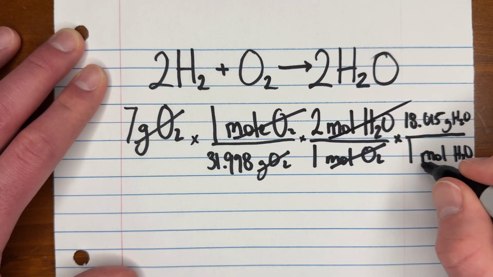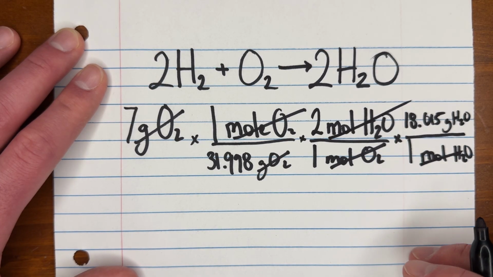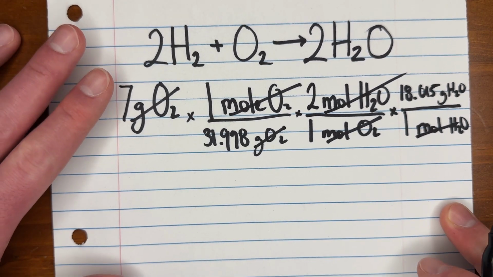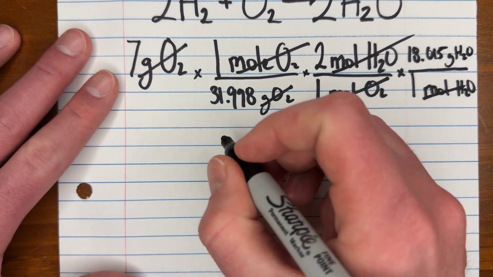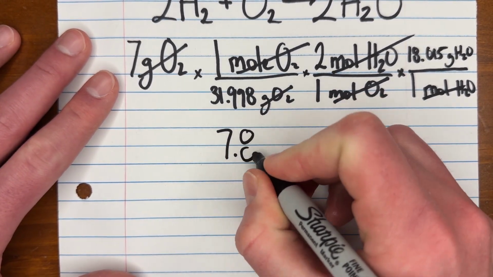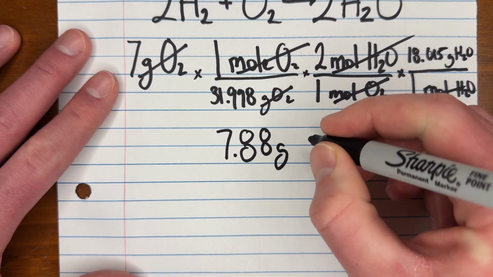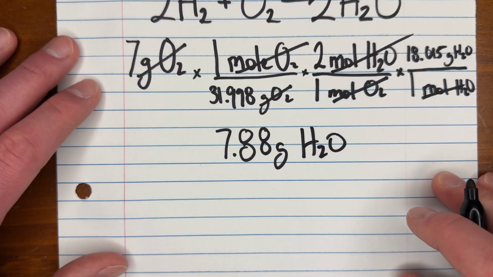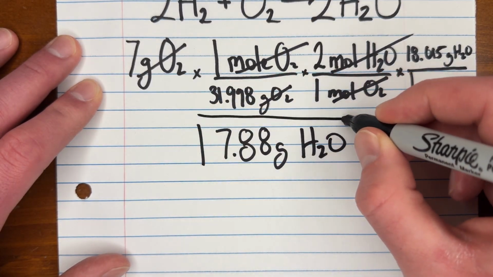So moles of H2O cancel out, and I'm left in the end with grams of H2O. And that's going to give me 7.88 grams H2O. So this is our answer.